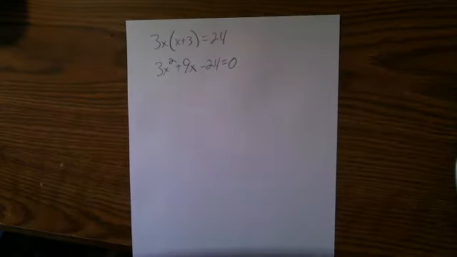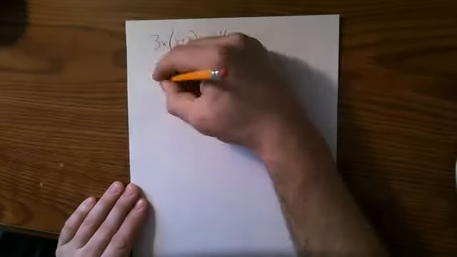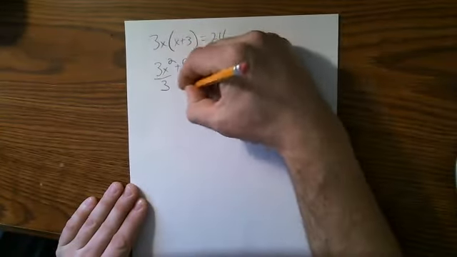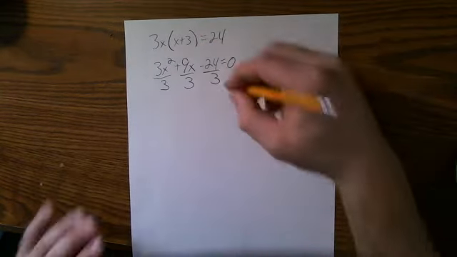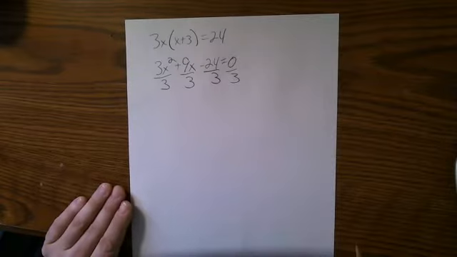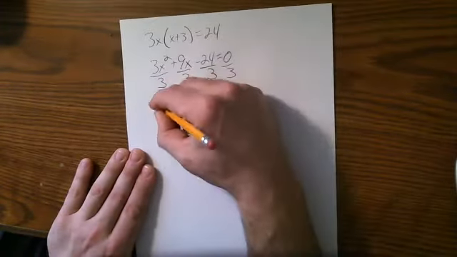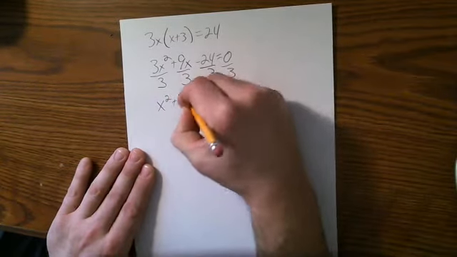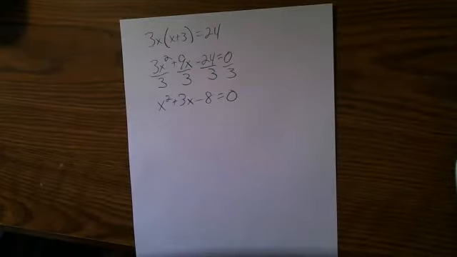So now that we're in standard form, we can begin completing the square. However, this leading coefficient is giving us some trouble here. I cannot complete the square without a leading coefficient of 1. So I'm going to divide all terms by 3, including the 0. That's why we're able to do this. So we have x squared plus 3x minus 8 equals 0.